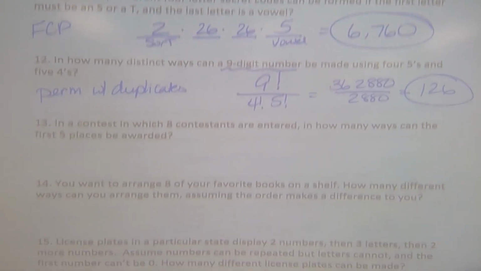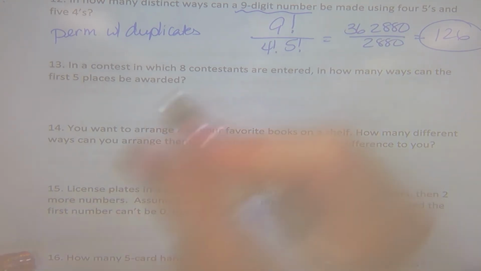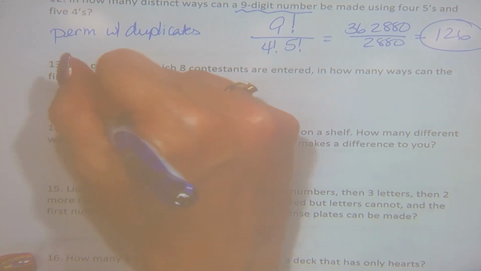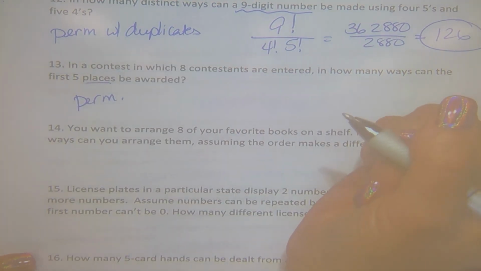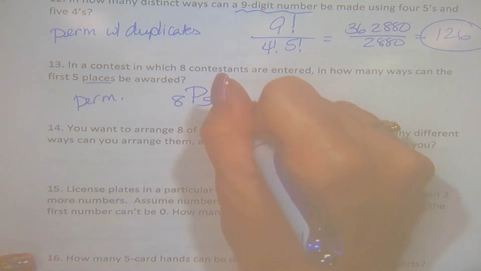9-digit numbers. Number 13, contest where 8 contestants are entered. How many ways can the first 5 places, so first place, second place, third place, fourth place, fifth place, be awarded? If I'm doing places, order matters, so it's a permutation. I've got 8 contestants, and I'm picking 5 of them to be winners.